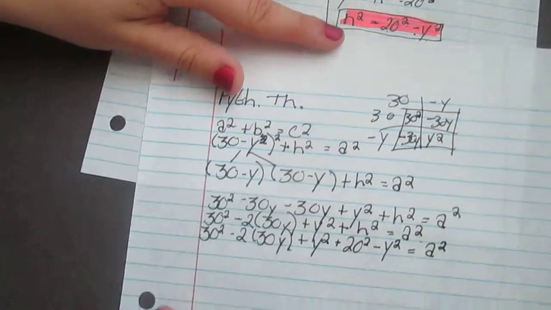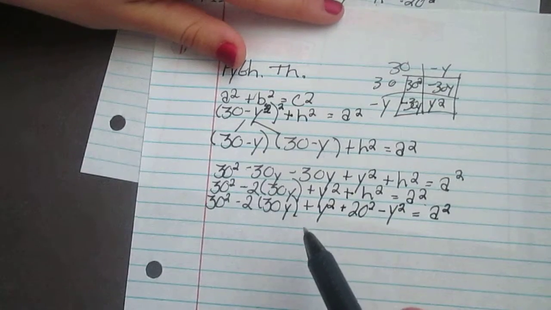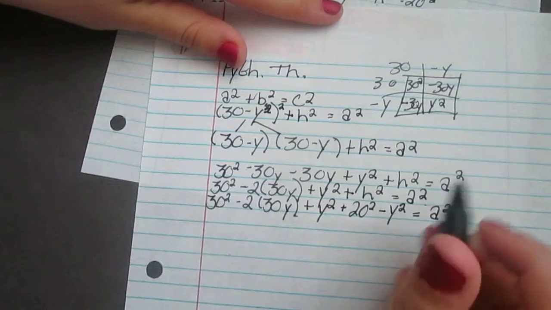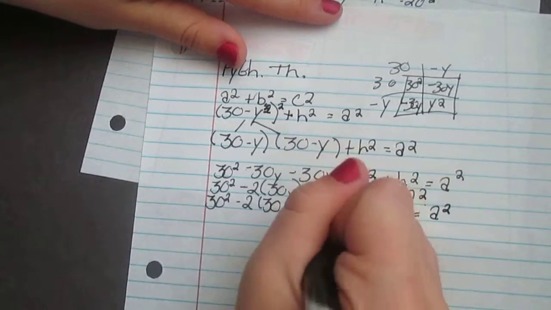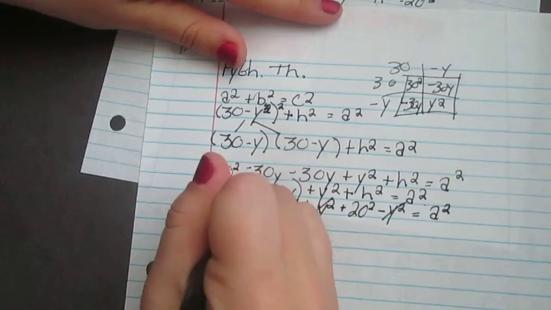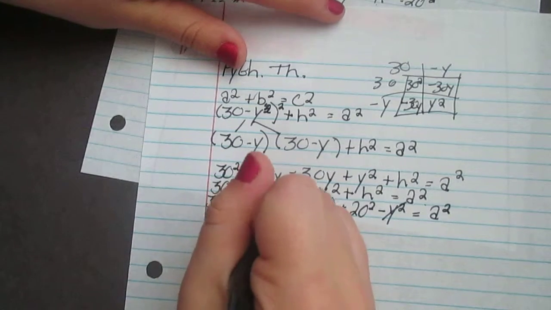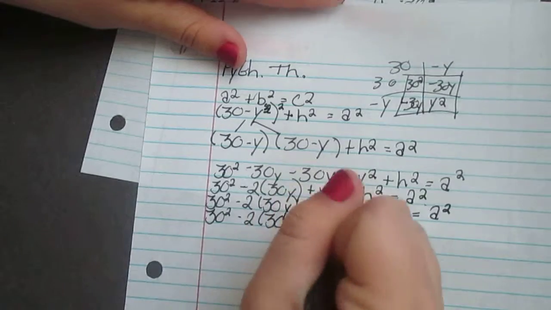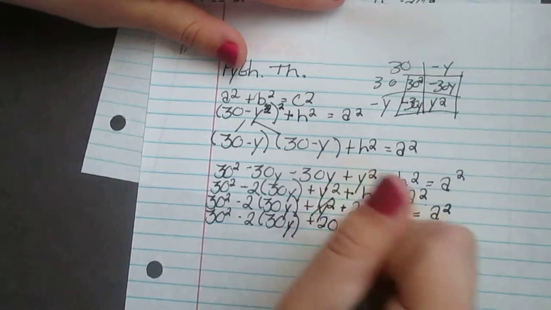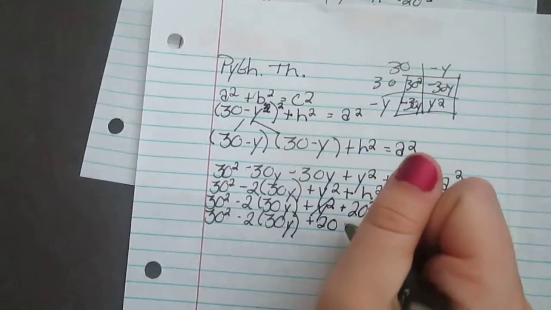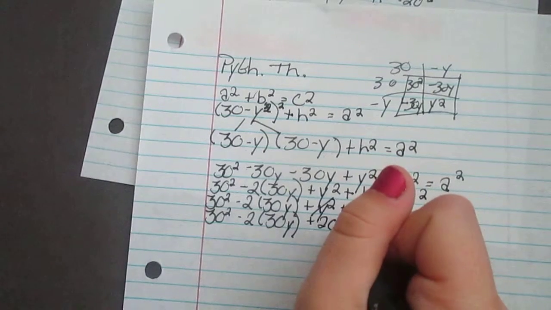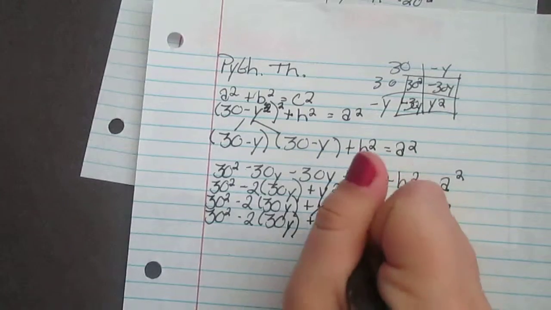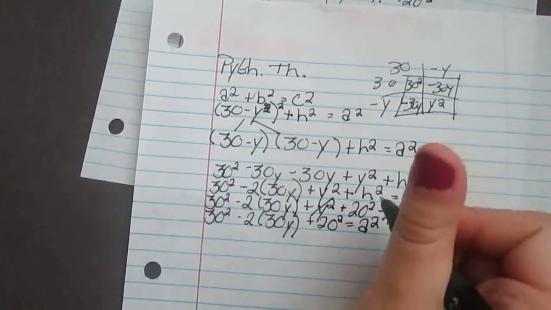Now, as you can see, we can start eliminating some of the terms, because y squared and negative y squared cancel out. We can cross those out. We can bring this down to 30 squared minus 2 times 30y plus 20 squared equals a squared.